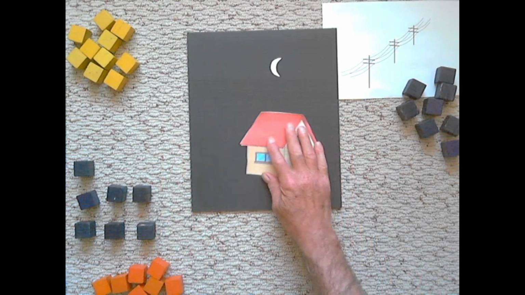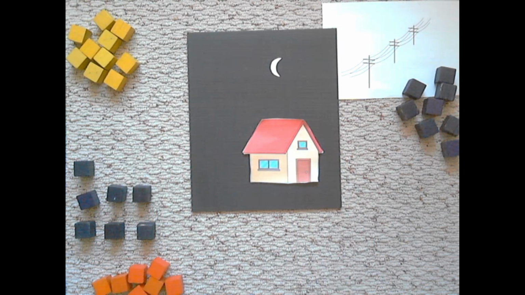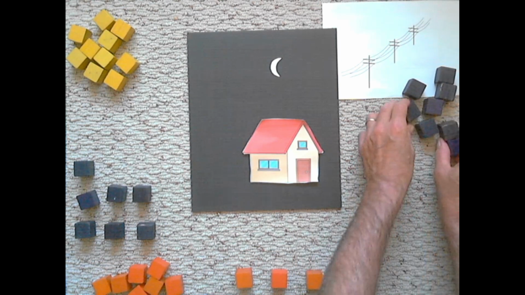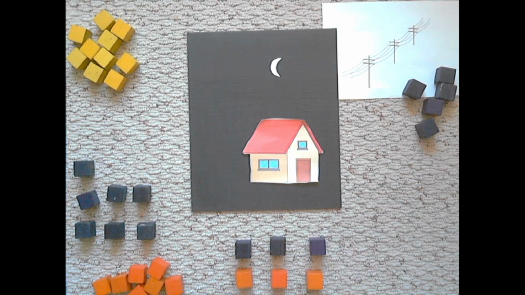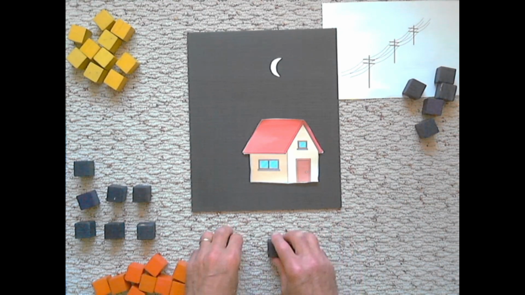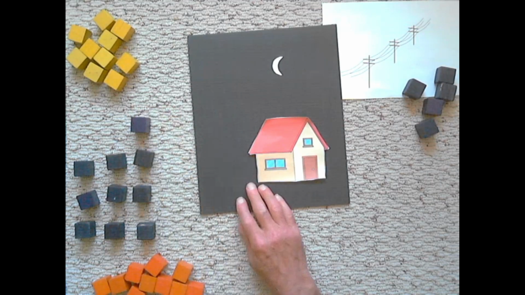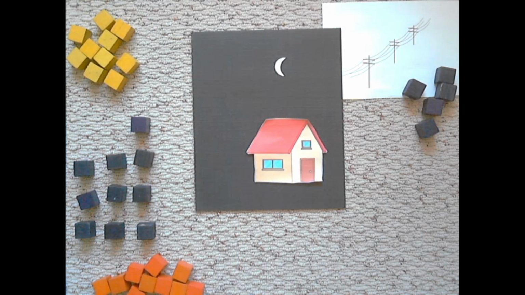Then in the evening, you turn off the air conditioner but turn on the lights. Your usage goes down to 3 blocks that you buy. How much electricity did you use all day?